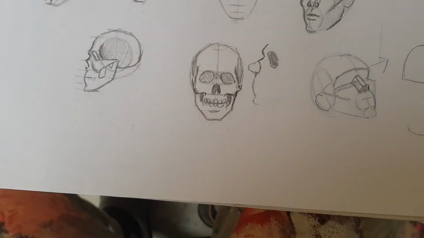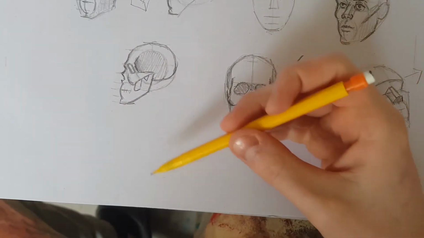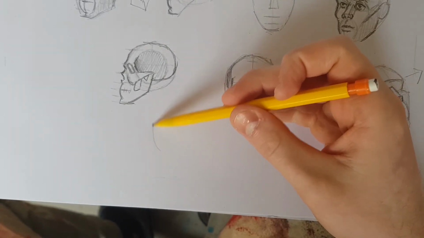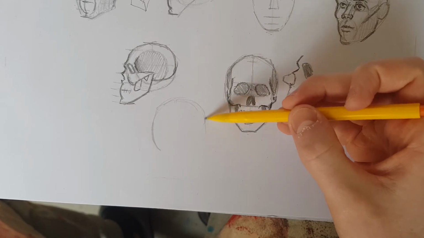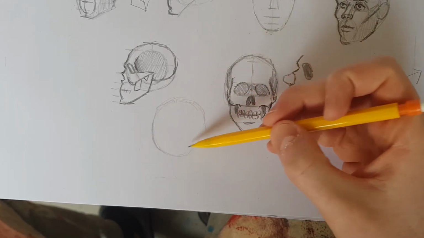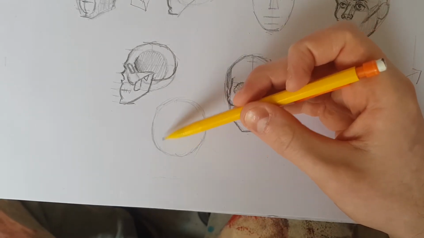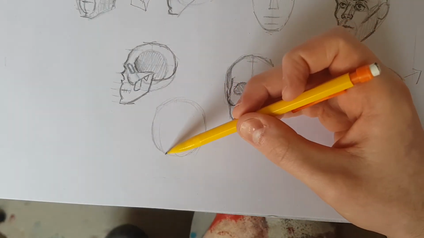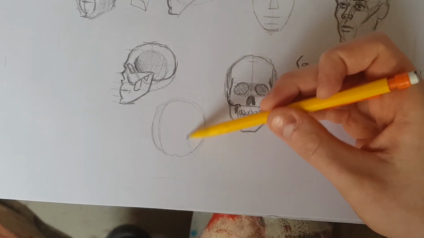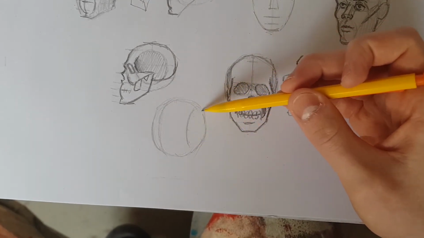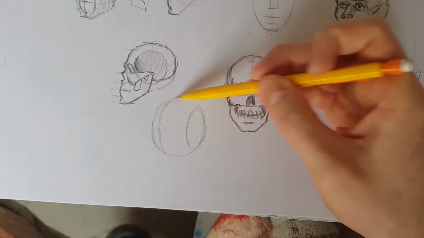Let's do a 3/4 view of skull. Okay. Give you more of an idea. Circle. And obviously the more you practice, the easier this will come to you. Practice makes perfect.